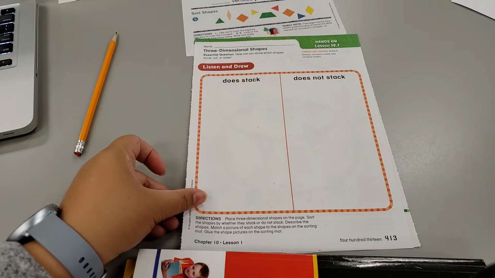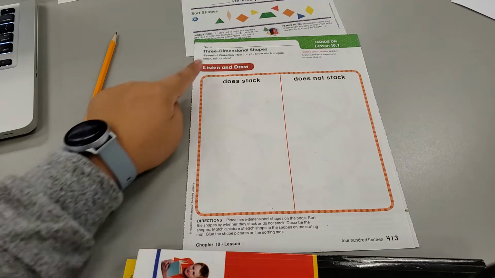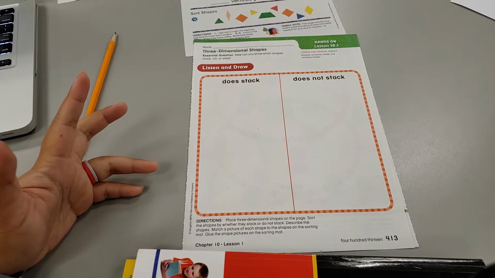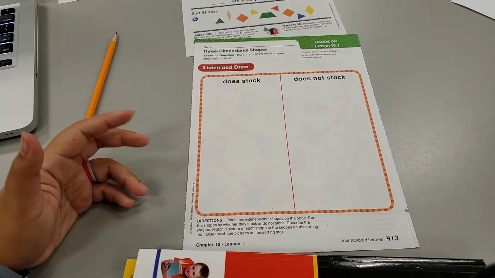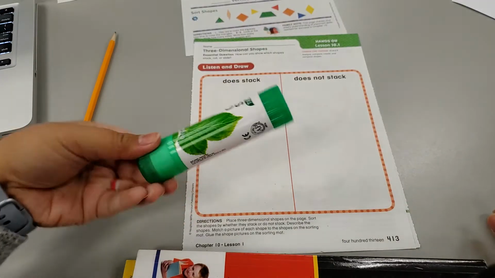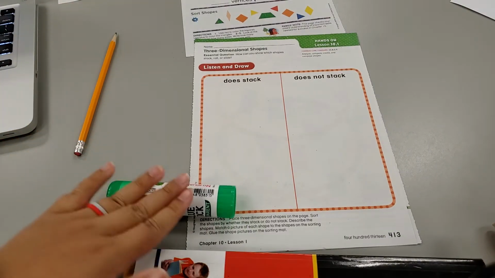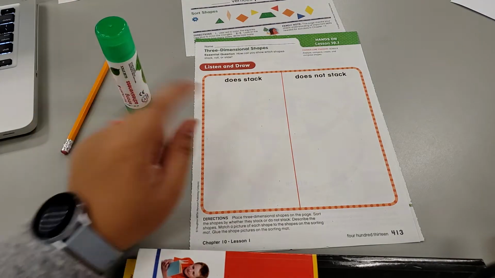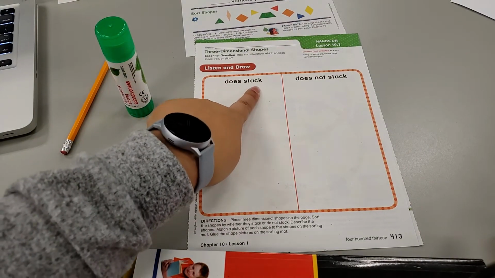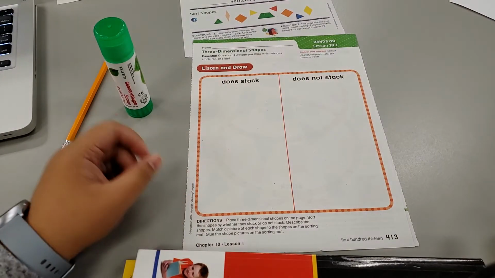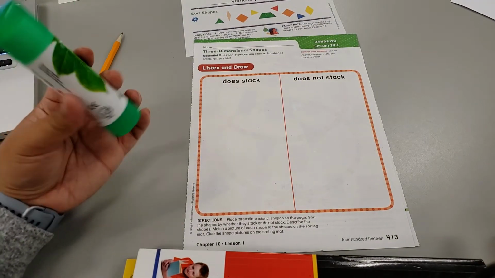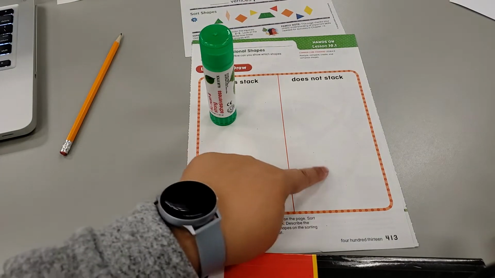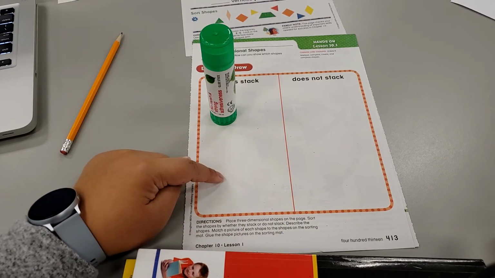We have a sorting mat here. Now, for this sorting mat, I would like you to use the shapes that you discovered at home. For example, I have one here, a 3-dimensional shape that rolls and stacks. So, our words say, does stack, does not stack. Where will this shape go? It does stack. So I'm going to put it on that side. Before we used to draw on these columns.